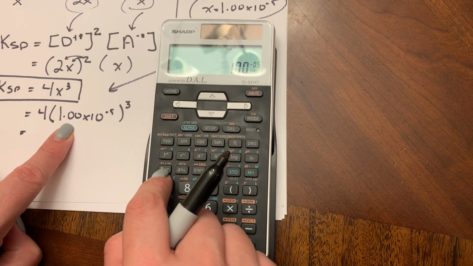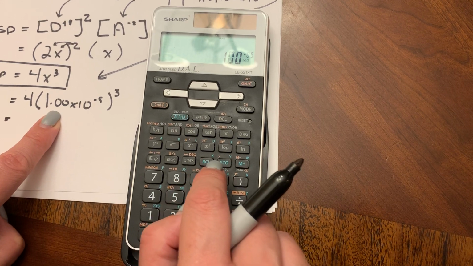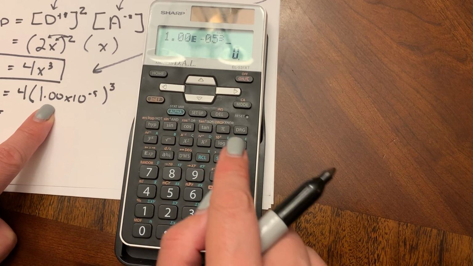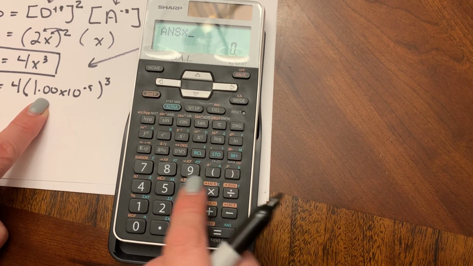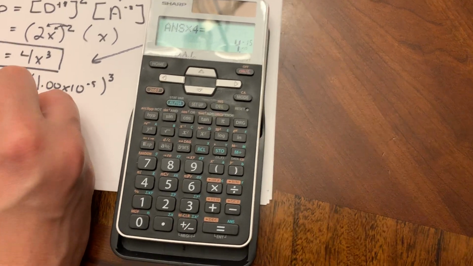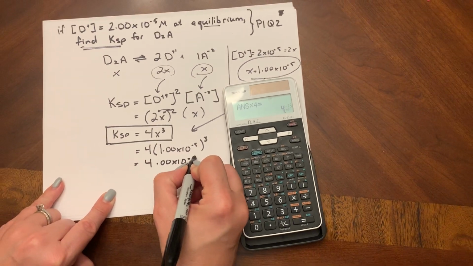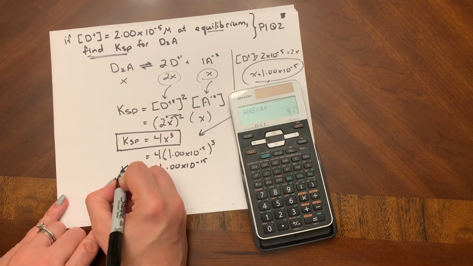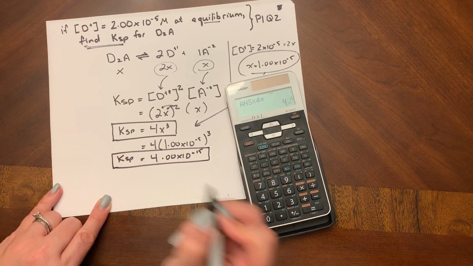That button will actually do that for me. I am going to cube that, so I'm going to use my cubed button. And then I'm going to multiply that amount that I get times 4, and I'm going to get 4.00 times 10 to the minus 15. So this is the KSP for D2A at equilibrium.